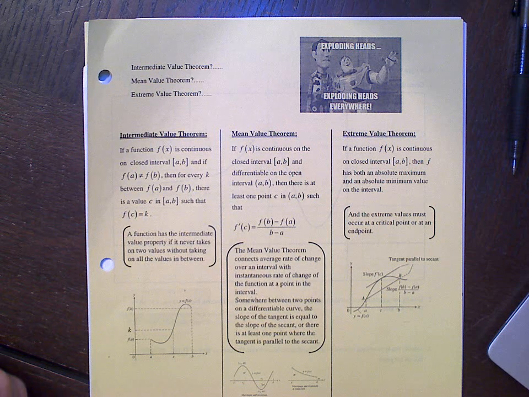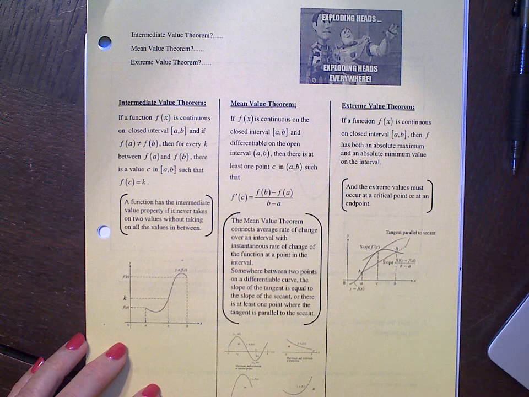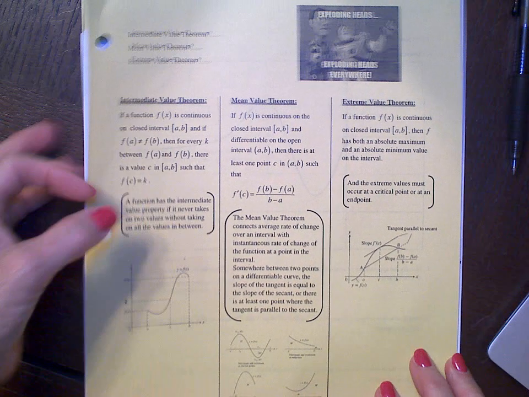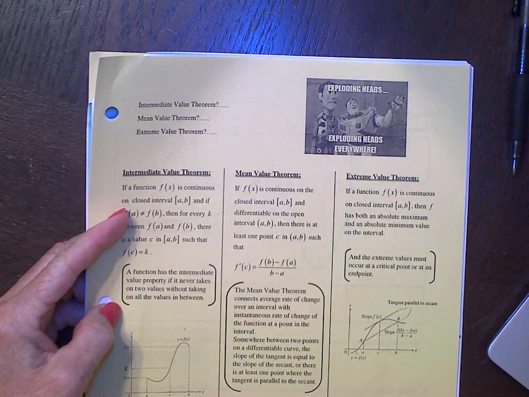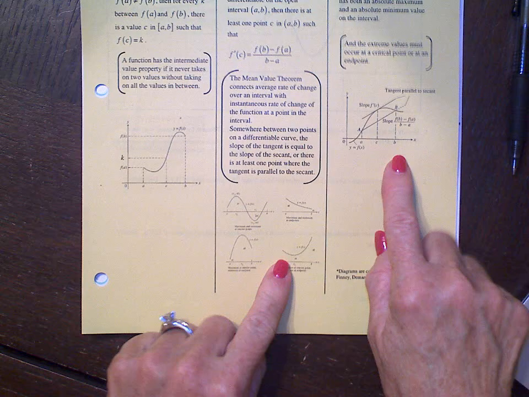The first thing that I need you to take a look at is that I made a mistake. This is Mrs. Rachel speaking. I made a mistake when I put all this together in terms of the diagrams. These two diagrams are backwards.